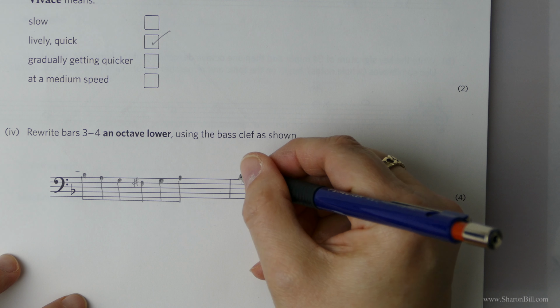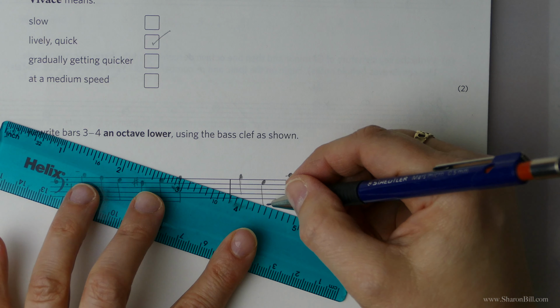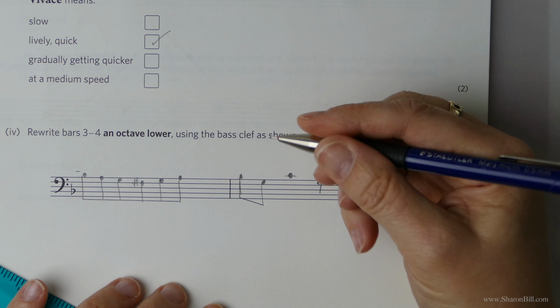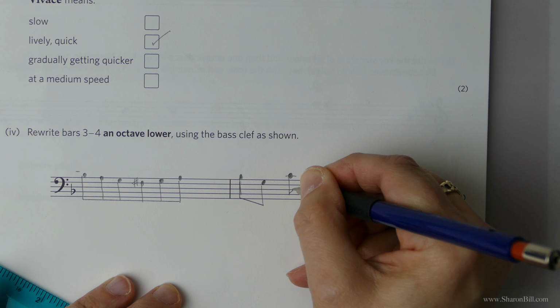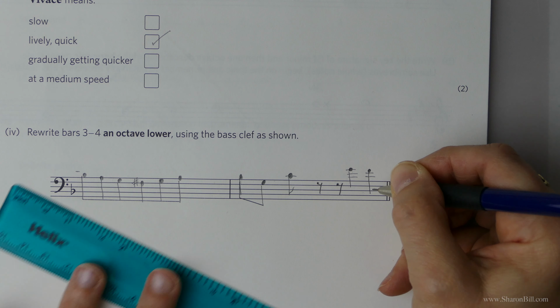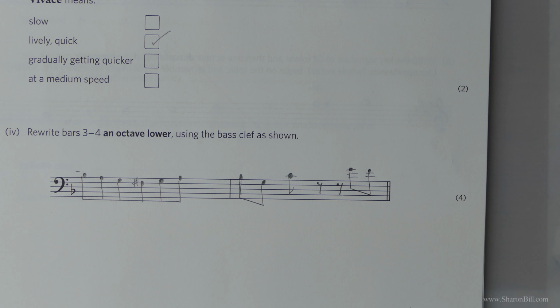And then these can be beamed together. Why not use a ruler again? There we go. This is one on its own. And then these can be beamed together. Let's keep it tidy just as we started. So there we go, that's that one completed.